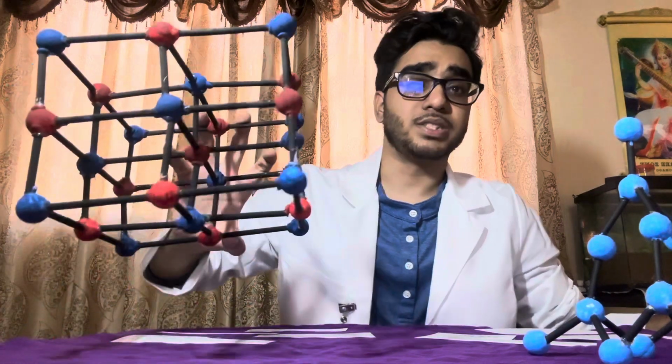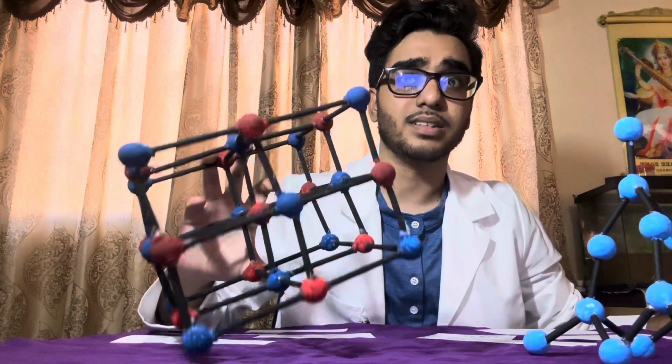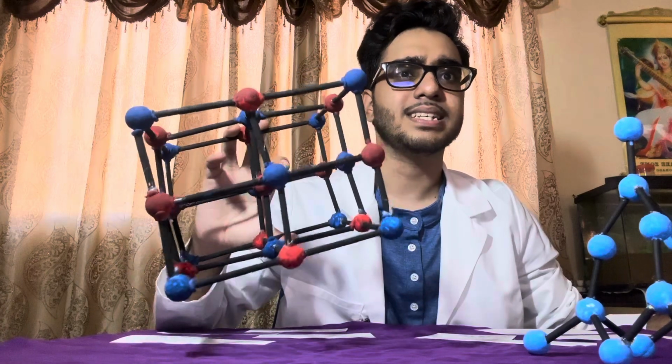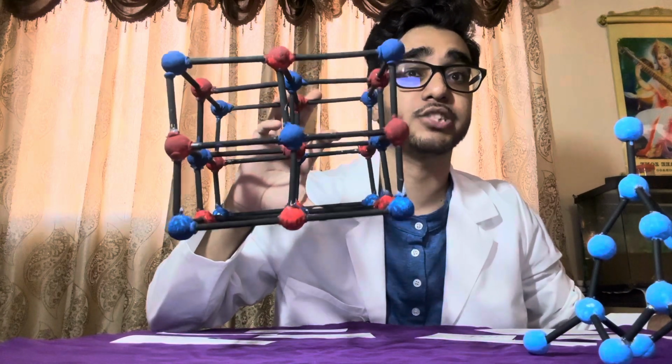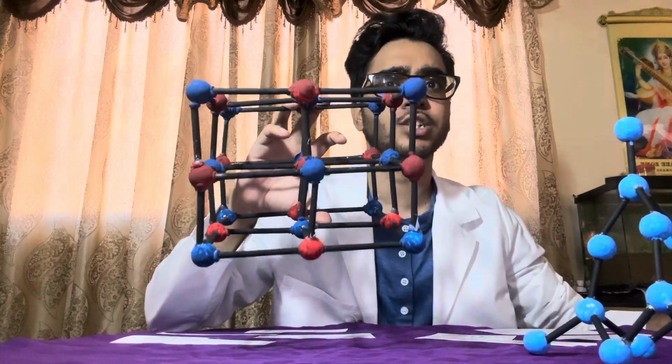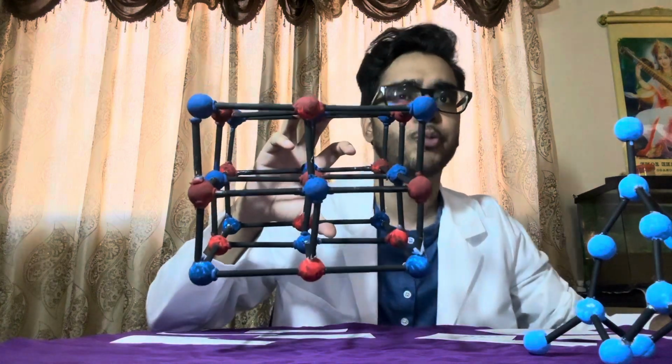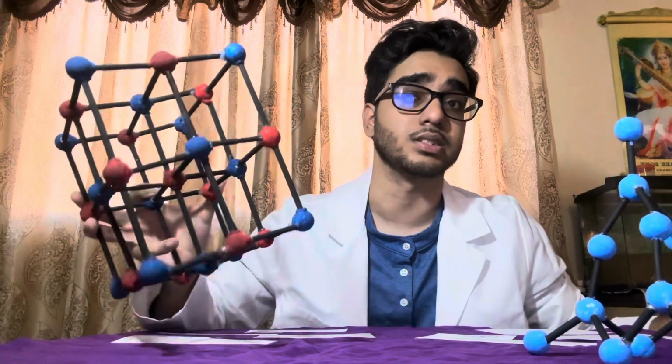The physical properties of sodium chloride, NaCl. Sodium chloride exists as a crystalline solid at room temperature. The melting point of sodium chloride is relatively high, around 801 degrees Celsius, which is 1,474 degrees Fahrenheit, and it boils at approximately 1,413 degrees Celsius, which is 2,575 degrees Fahrenheit. The solubility.